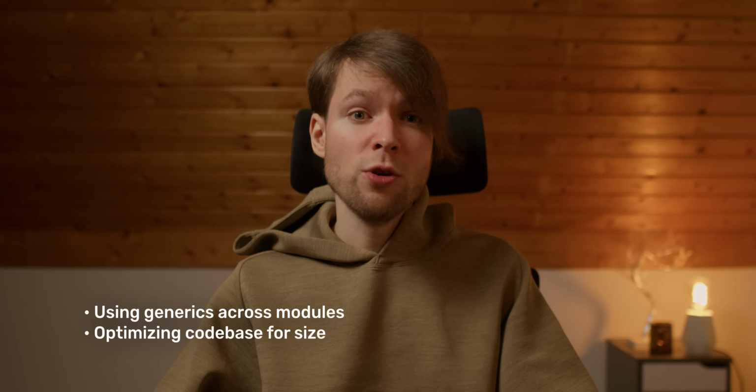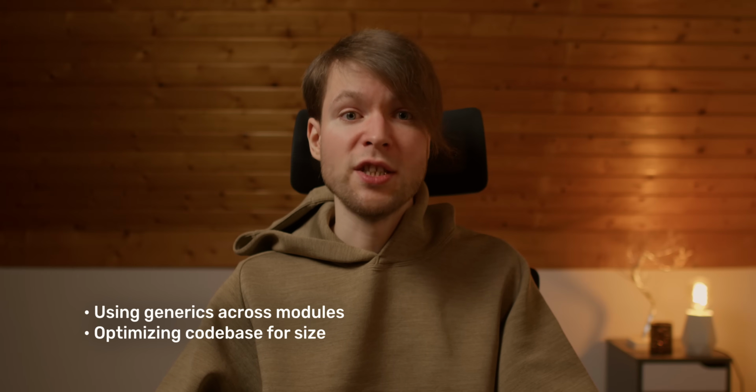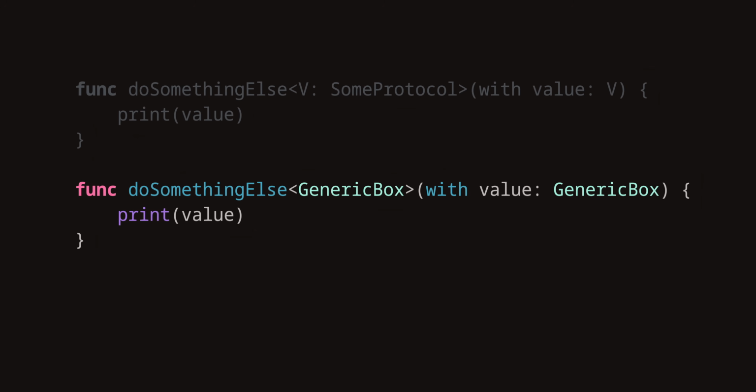They work through something called the generic box. This is the default mechanism for generics, and Swift falls back on it when it can't guarantee a high degree of optimization. That is often the case when you use generics across module boundaries or when you optimize your codebase for its size. With polymorphic generics, the compiler will still emit generic functions, which means they'll be using dynamic dispatch at runtime. But there are two important distinctions from using protocols as existential types.